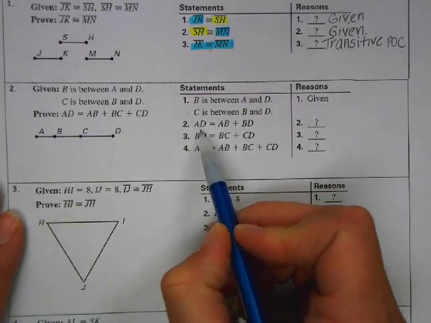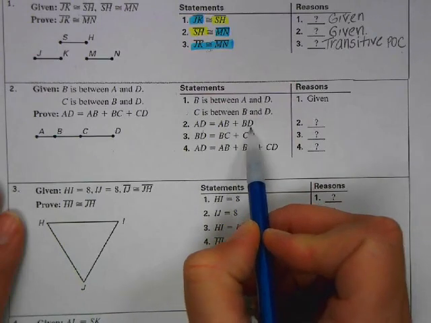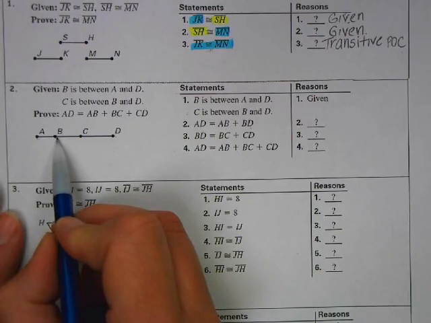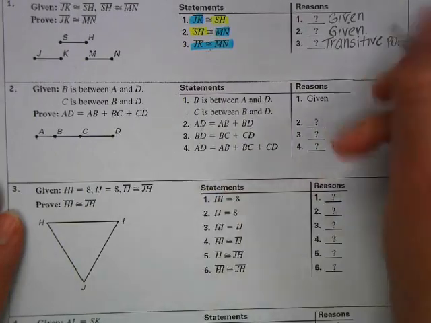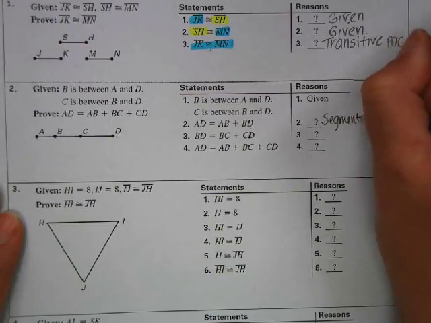So now we have AD equals AB plus BD. So this whole segment is this piece AB plus this piece BD. So if that's part plus part equals whole, that's the segment addition postulate.